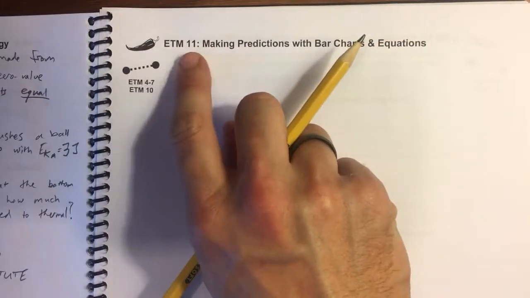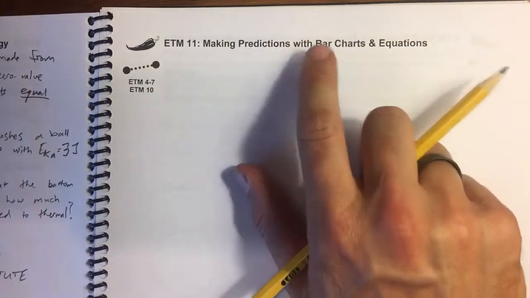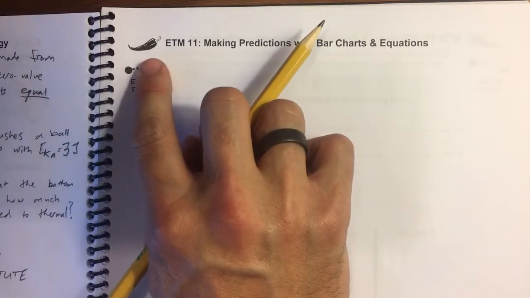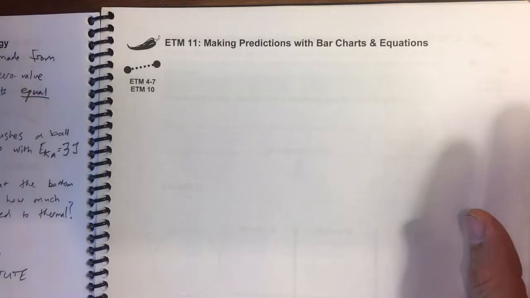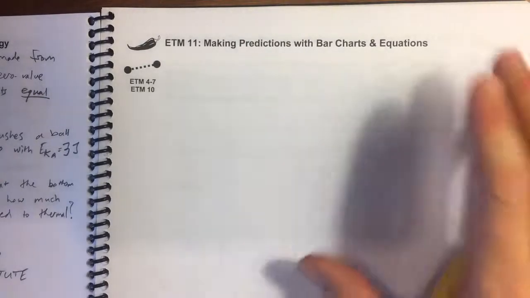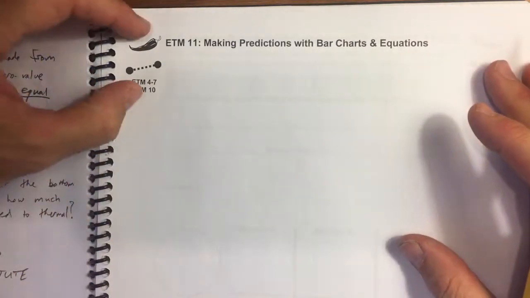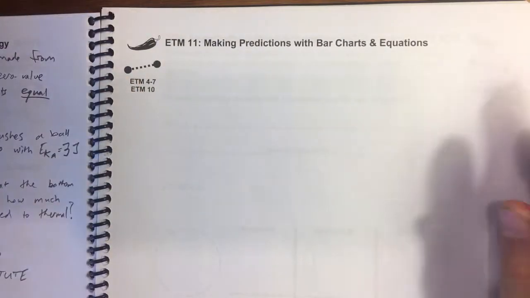This is ETM 11 about making predictions with bar charts and equations. Notice this is a little spicy. This is like AP level-ish, like challenge level-ish work. So it's not so bad, but if it seems difficult, that's why. Doesn't mean that you shouldn't take it on. It means that you should spend some more time with it.